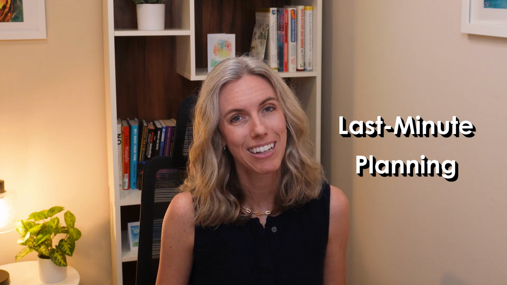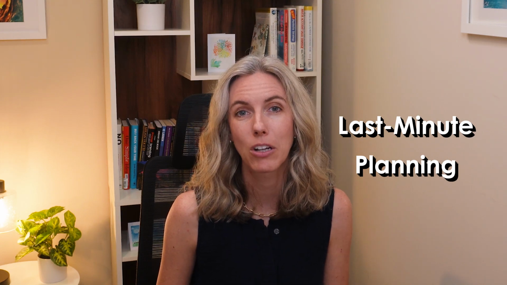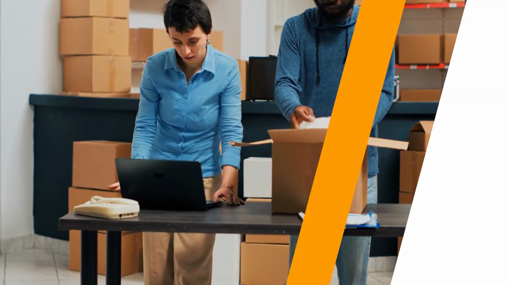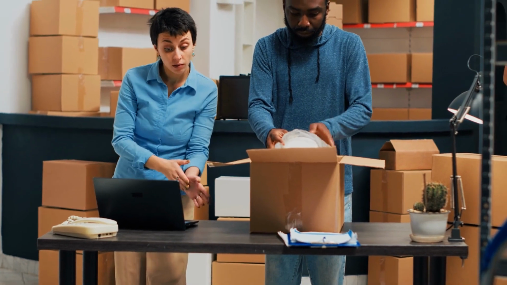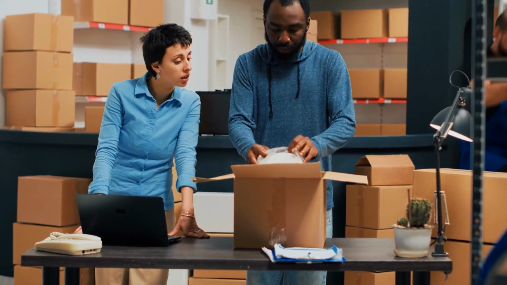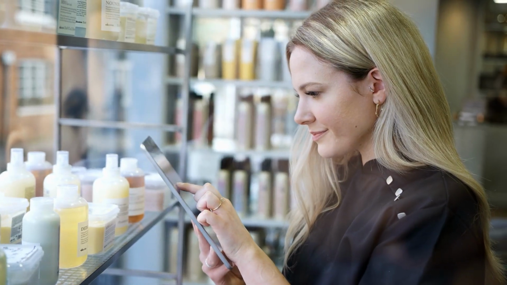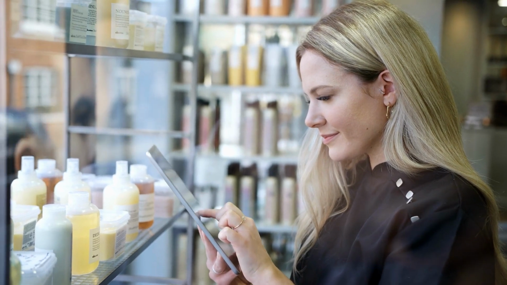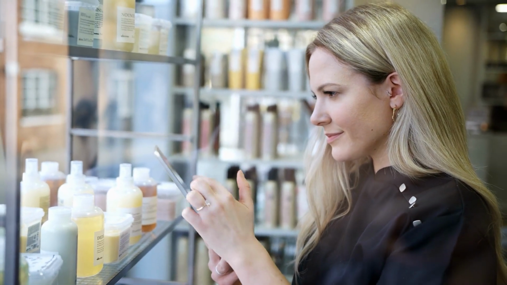Also, last minute planning is a mistake. You don't want to be preparing for Q4 at the last minute. You want to be preparing ahead of time, well in advance, to avoid rush decisions and errors, especially with the deadlines that are approaching quickly for when inventory even needs to be at Amazon for Q4.